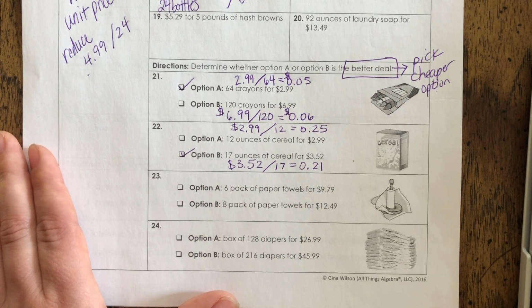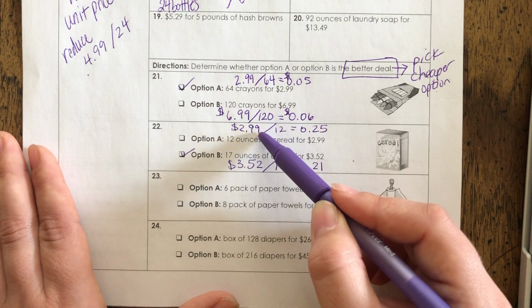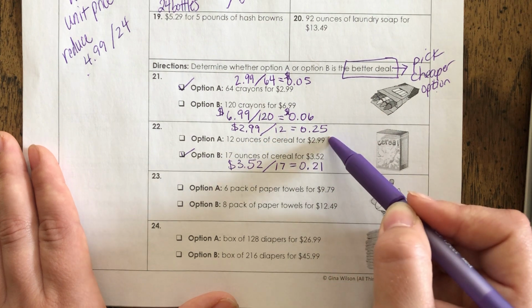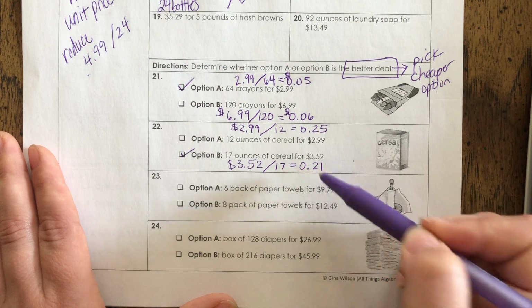So remember, if you're trying to calculate the better buy, you are taking your amount in dollars divided by the number or the quantity that you're purchasing, get an answer. Do that for both options and pick the one that is cheaper.